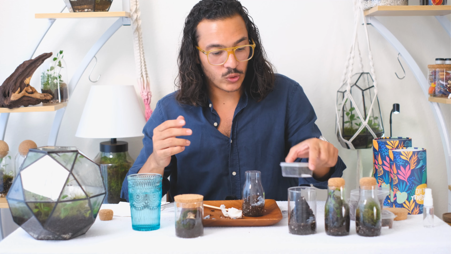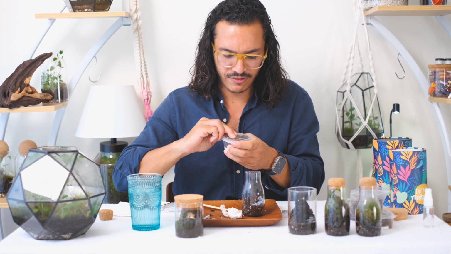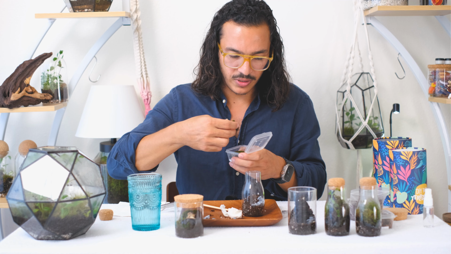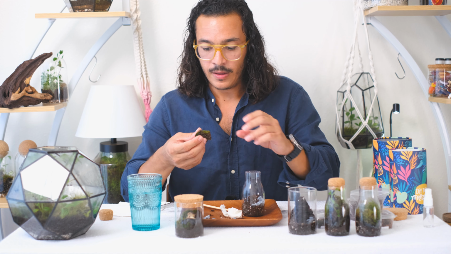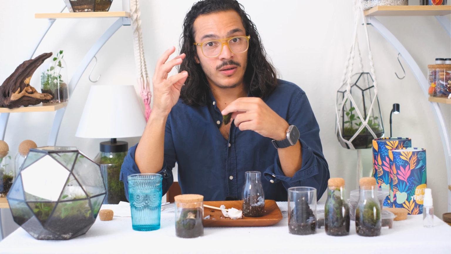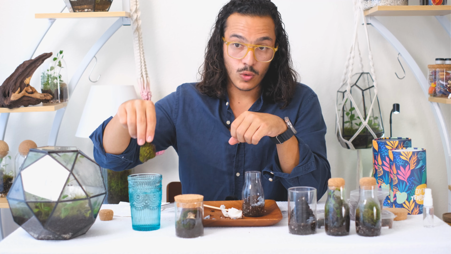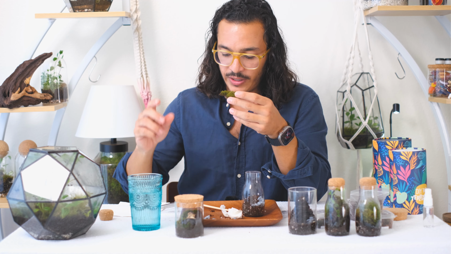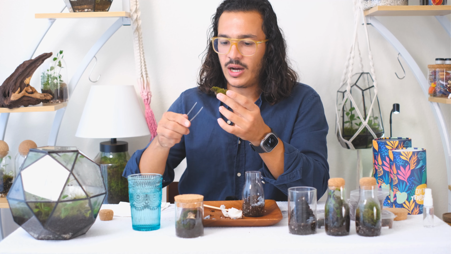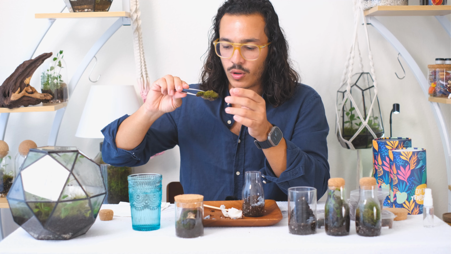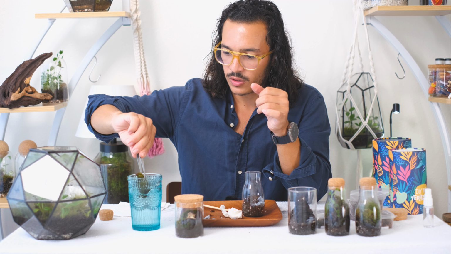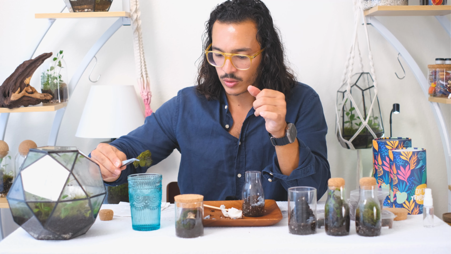Let's get to the moss. So we have moss. You may receive it dry, which is completely fine. Moss can stay alive dry. You can soak it in water, or you can spray it. As not everybody has a spray, I will just dip it in the water. You can dip it in the water for hydration, so it'll thrive.